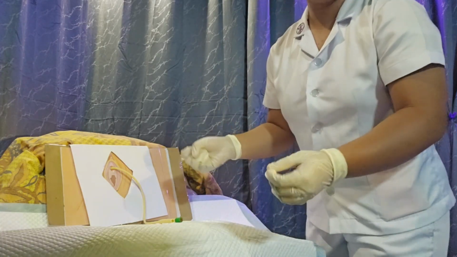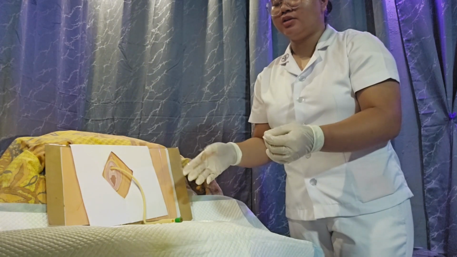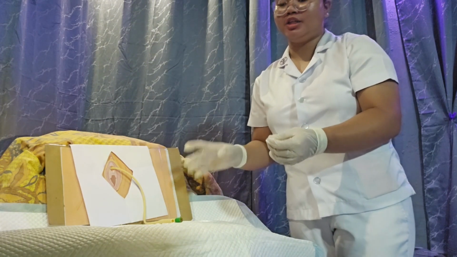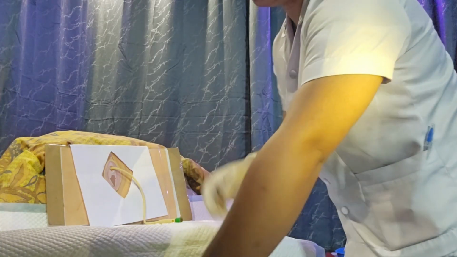So since we inflated the balloon, we are now going to connect the urine bag to the catheter, making sure that the tube does not fall on top of the bag.